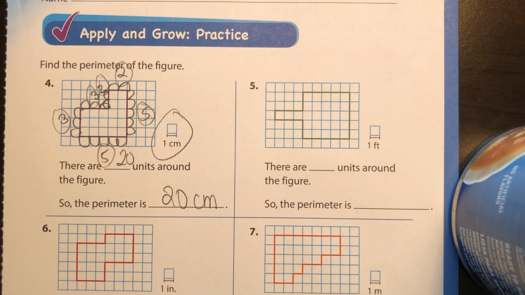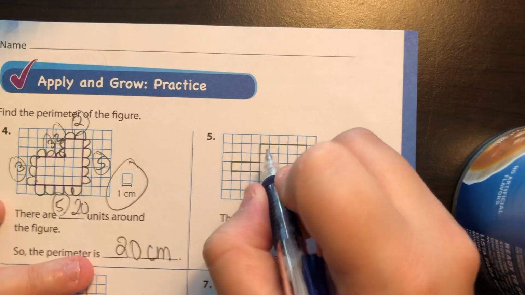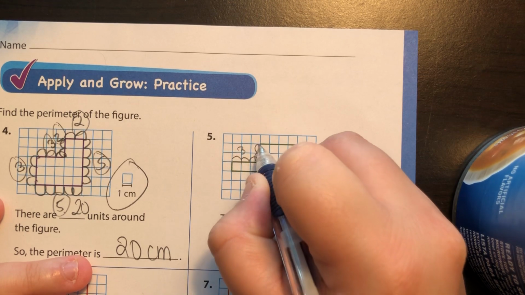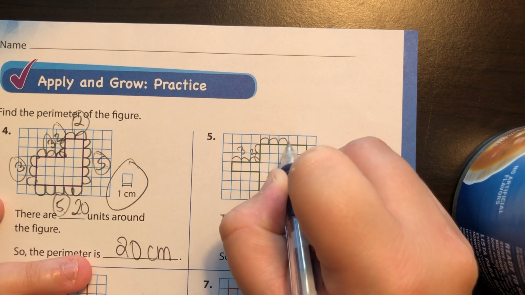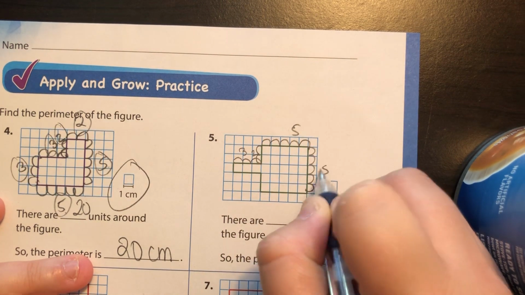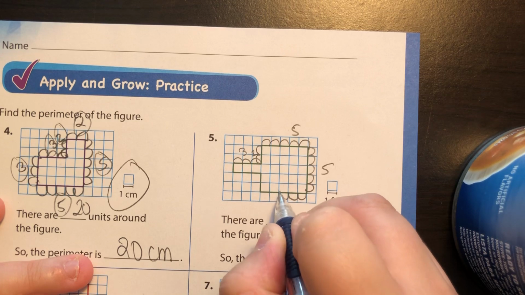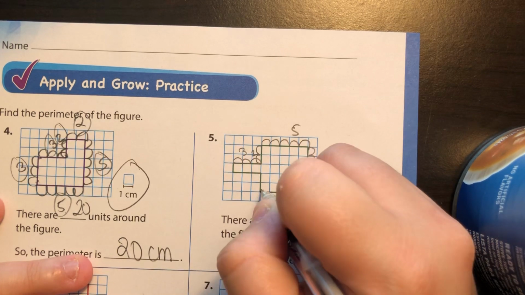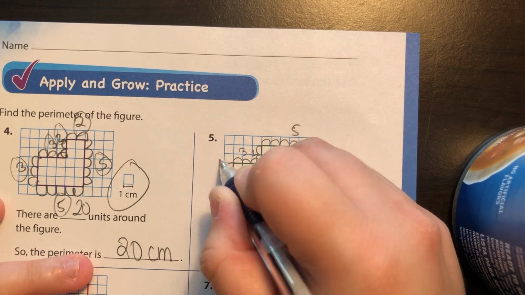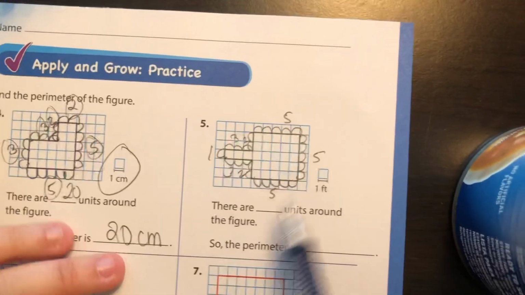Okay, let's continue over here. So we have 1, 2, 3. We have 1, 2. We have 1, 2, 3, 4, 5. 1, 2, 3, 4, 5 again. 1, 2, 3, 4, 5 over here. 1, 2. 1, 2, 3. And 1. So we have to add all those together.